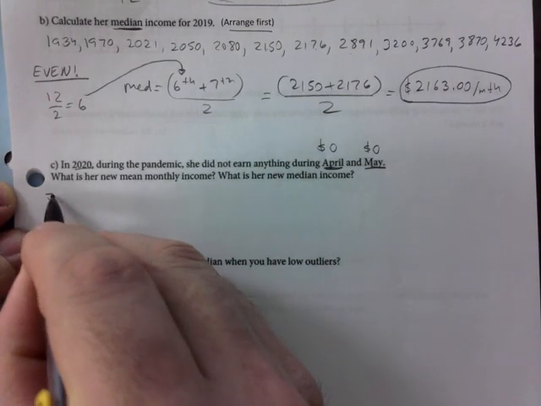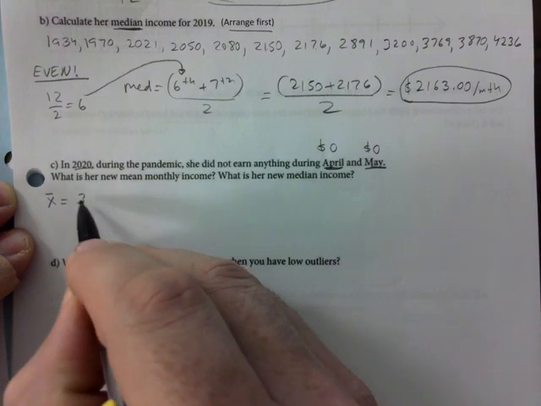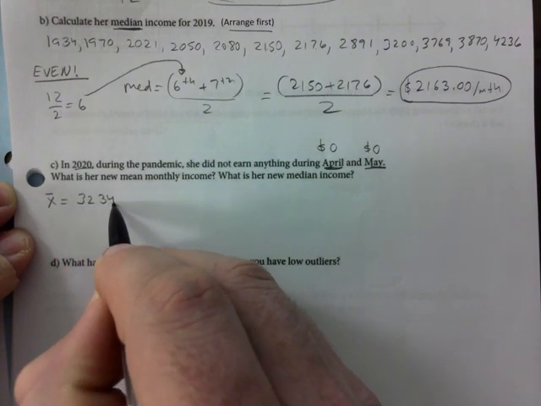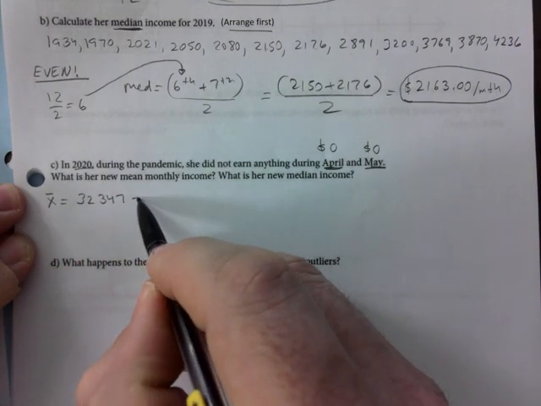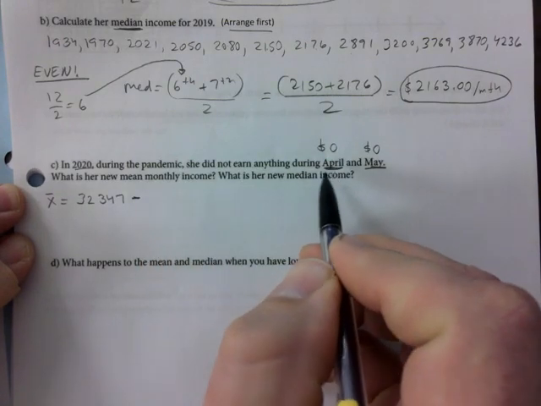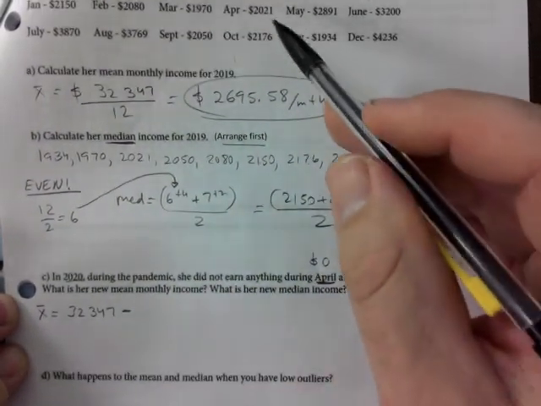And I think you know where this is going, right? Anyways, for the mean, what I will do, and some of you did that too, is take what I got in A and subtract my April income. What was that? 2021.